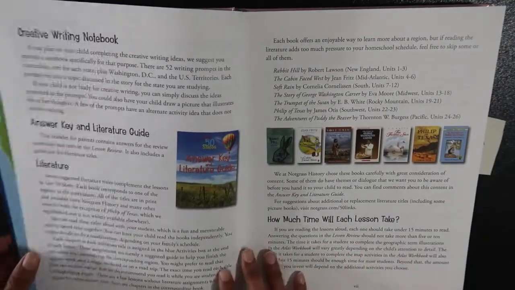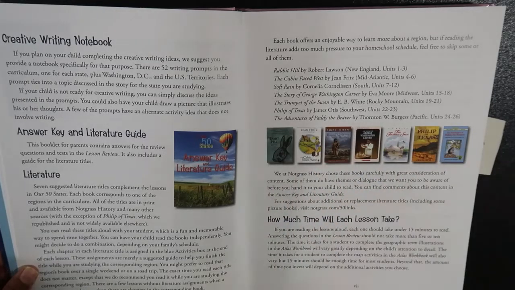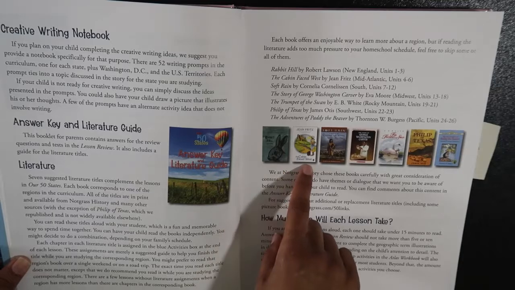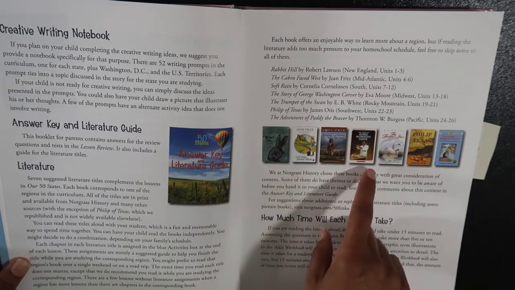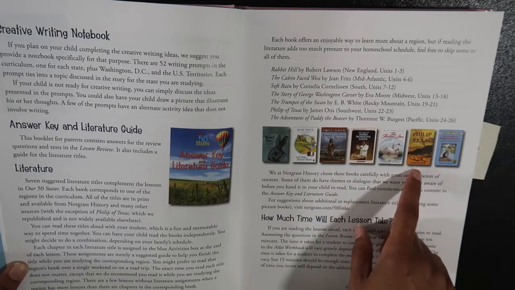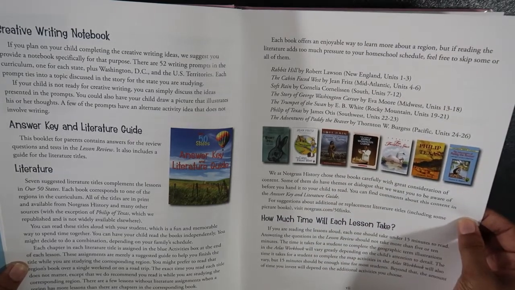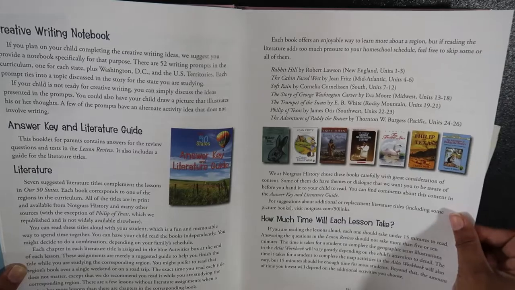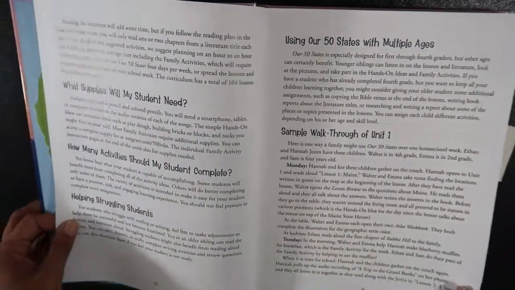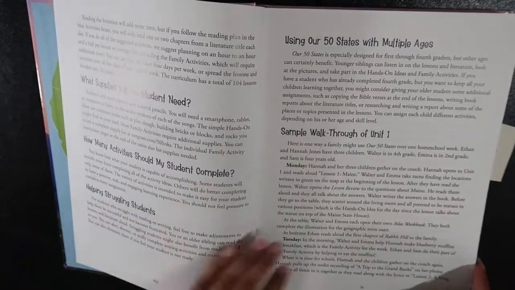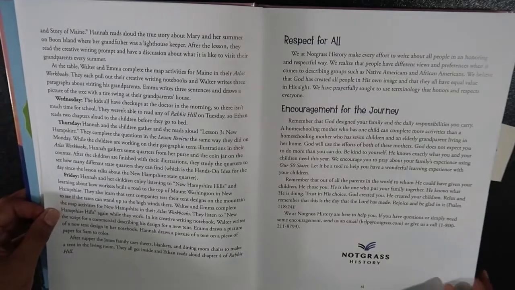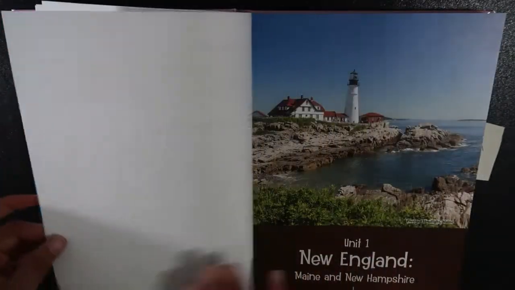It also has the list of the corresponding books that go with some of the states. So we've got Rabbit Hill, The Cabin Faced West, Soft Rain, The Story of George Washington Carver, The Trumpet and the Swan, Philip of Texas, and The Adventures of Paddy the Beaver. Those are the options there, and it tells you how to use it with multiple ages. And there are activities at the end that you can tailor to your individual needs.